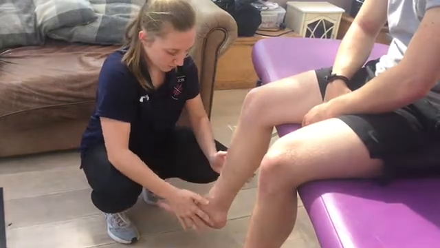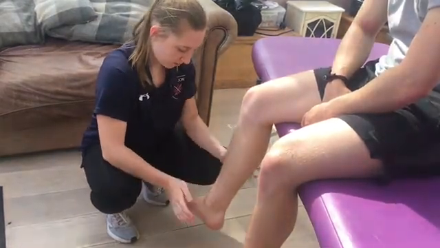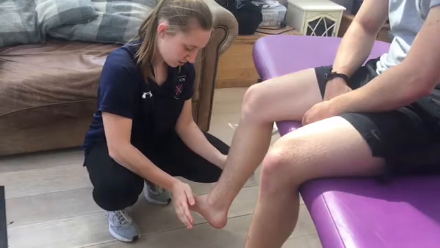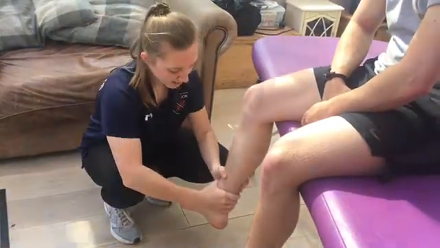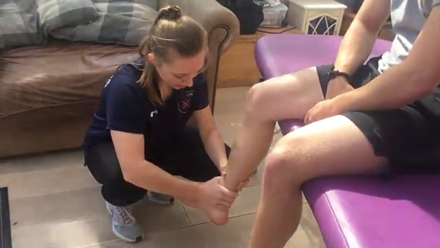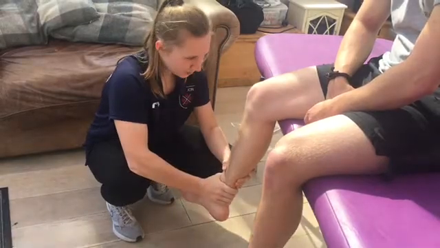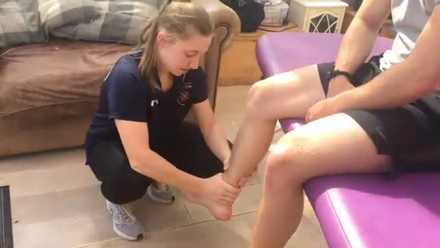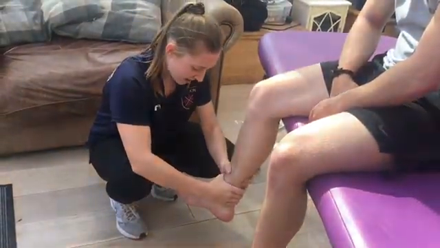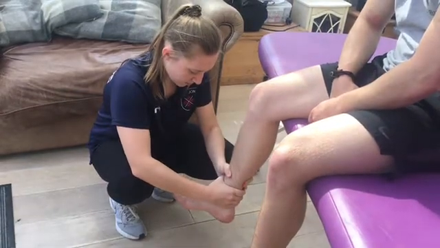Stephen, if you can point your toes out to the side for me, as far as you can get round. Okay, good. And then I'm going to add some overpressure. So again, hands are either side of the ankle. Is that okay? Okay, and then I'm going to add a little bit of resistance. So if you try and push against me.